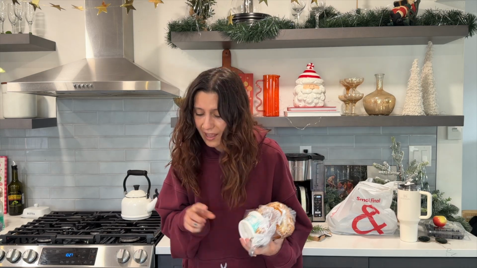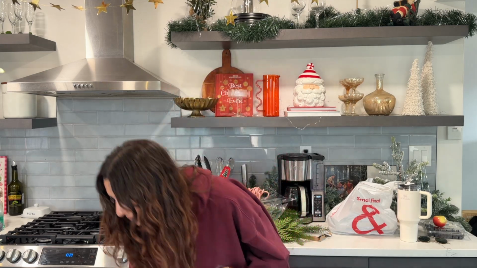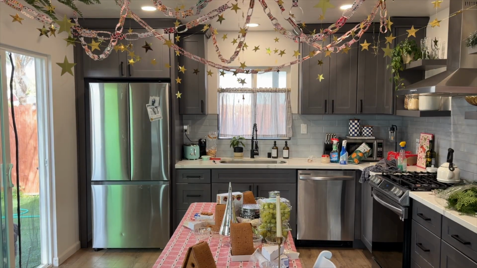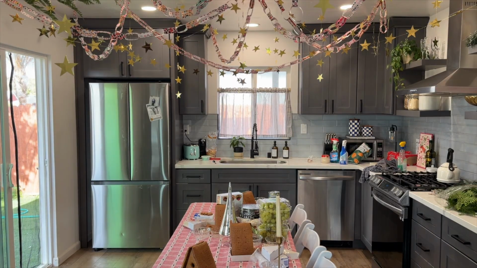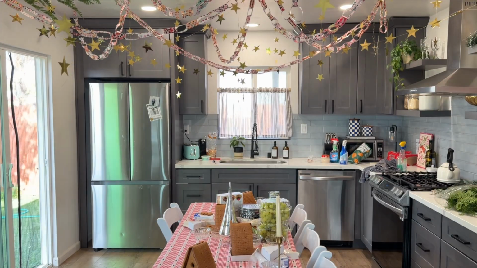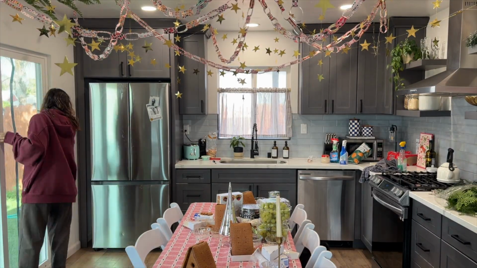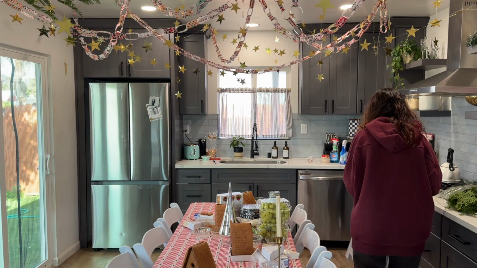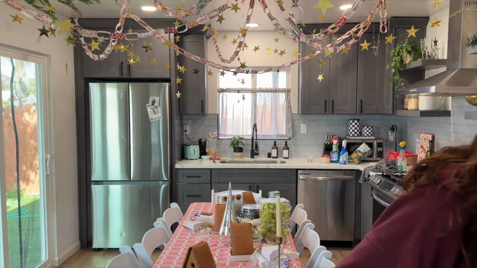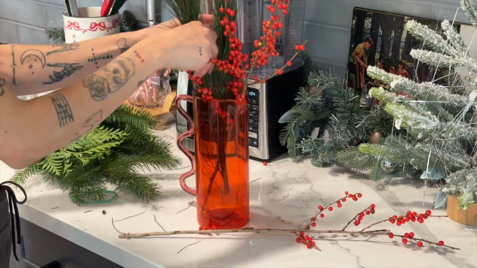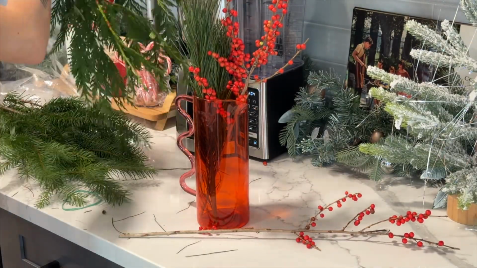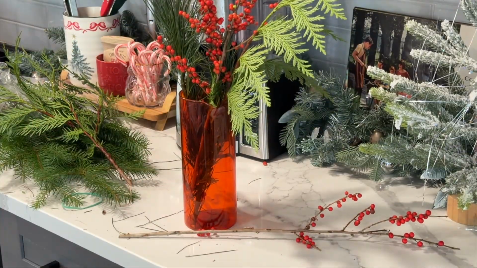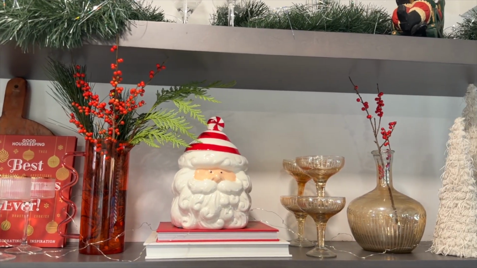So we're gonna eat first and then we'll get started. I think they turned out precious. I love it.